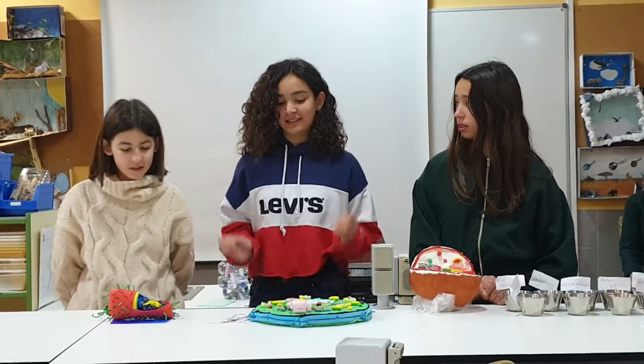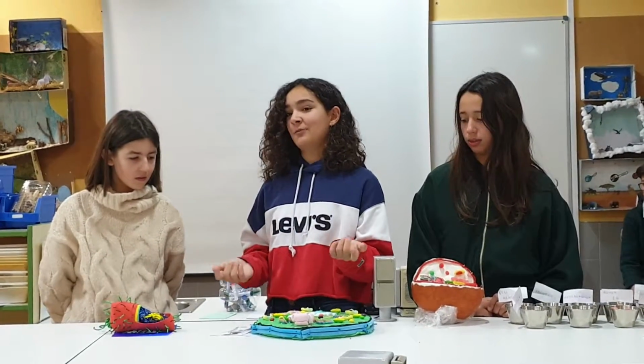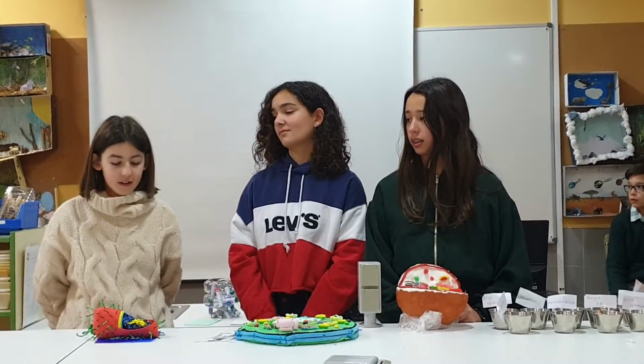I forgot to say that this cell is for eating, and then when we finish, we can eat them. The cytoplasm, that is a jelly-like substance that supports organelles and helps chemical reactions, and the plasmids that are molecular DNA.